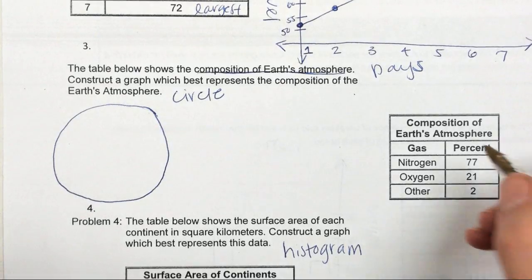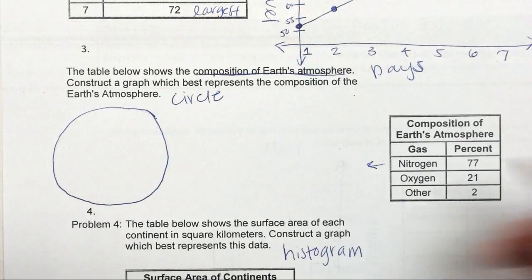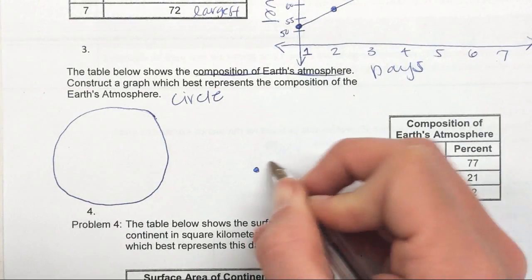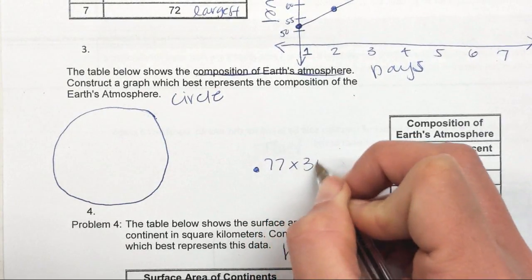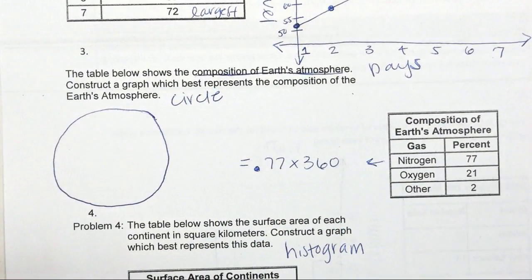360, good. After you turn these percentages into what? Decimals. Good, so for nitrogen, we would do point what, times 360? And I want you to give me the answer to the nearest degree. So tell me what that's going to be. Is that 0.77?